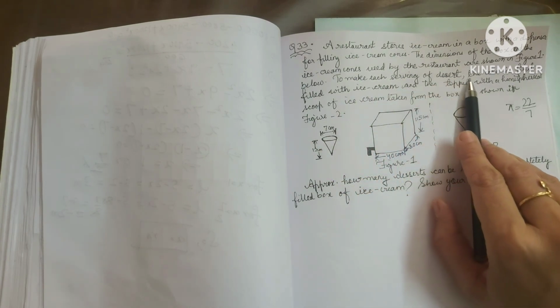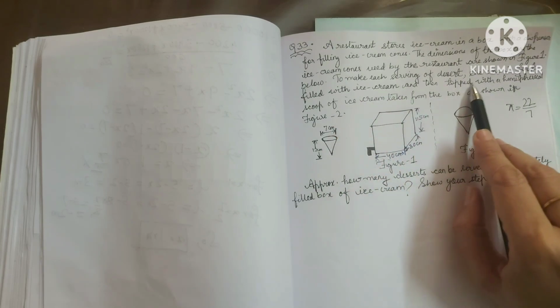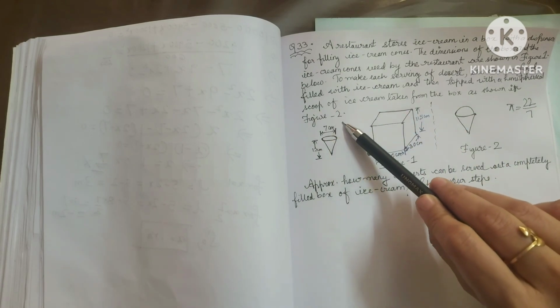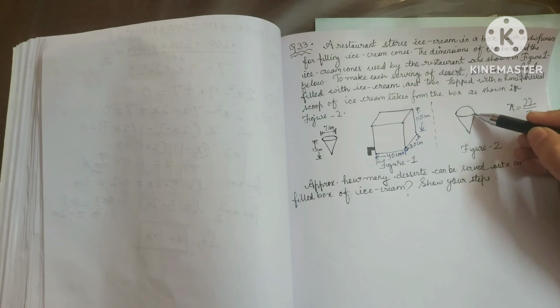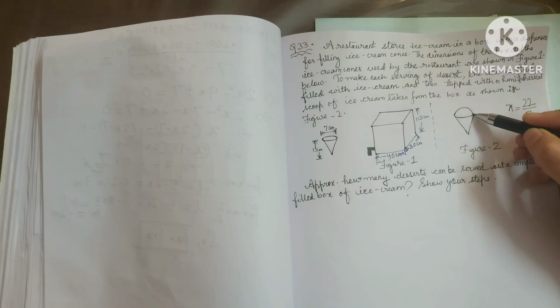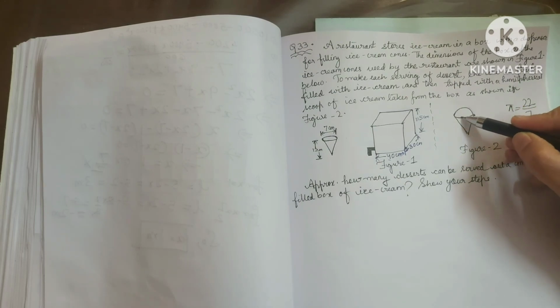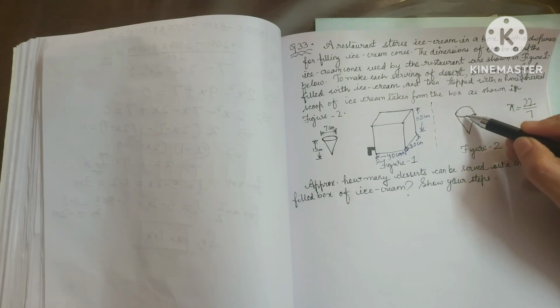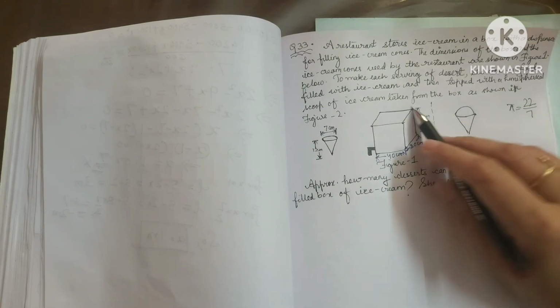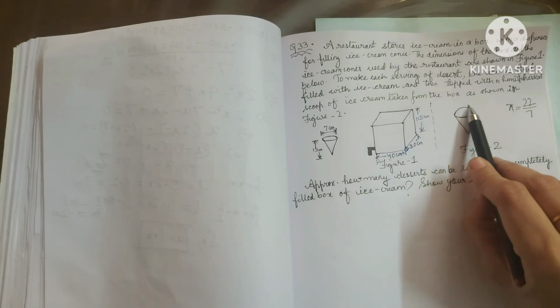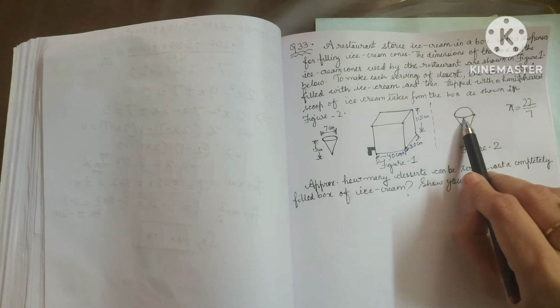To make each serving of dessert, the cone is first filled with ice cream and then topped with a hemispherical scoop of ice cream taken from the box as shown in figure 2. First, the inside of the cone is filled with ice cream. Then a hemisphere of ice cream is placed on the cone. To understand how much volume of ice cream is going into a cone, this line has been written. Explicitly, they have mentioned that ice cream is filled in the cone and then a hemispherical scoop of ice cream is given on top of it.